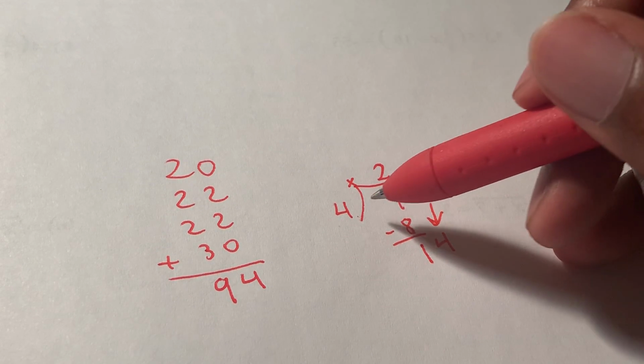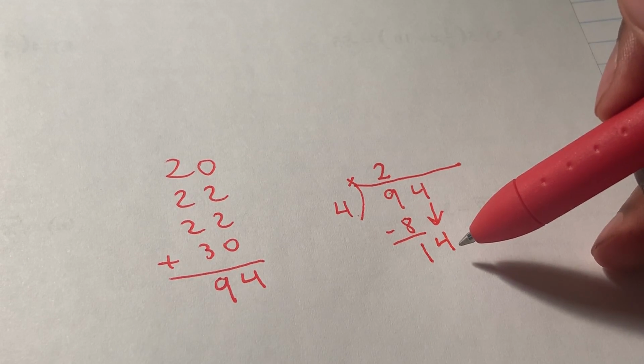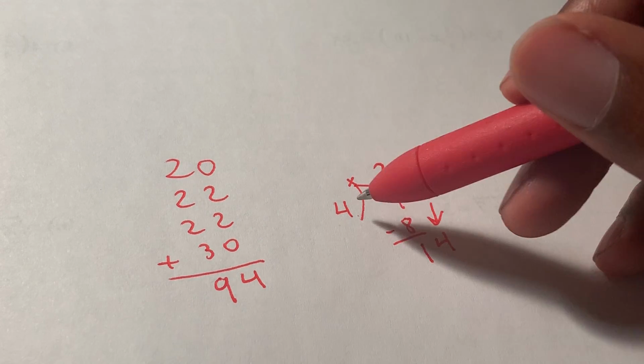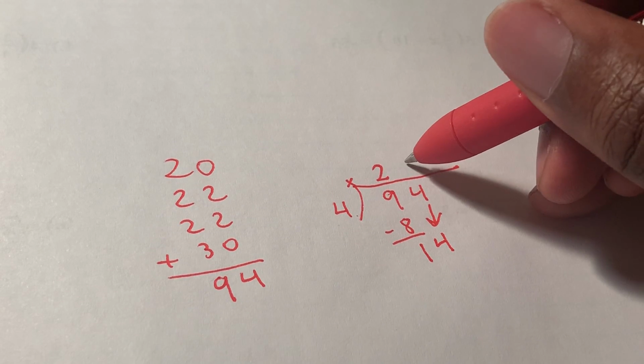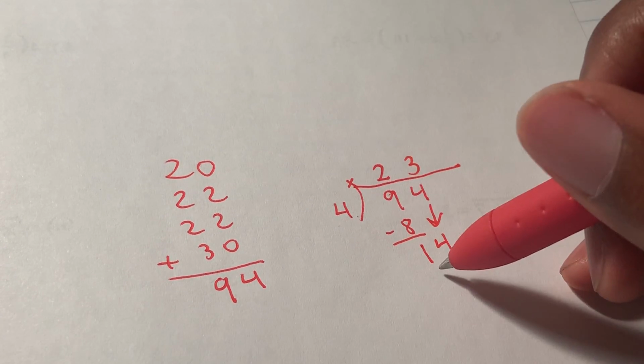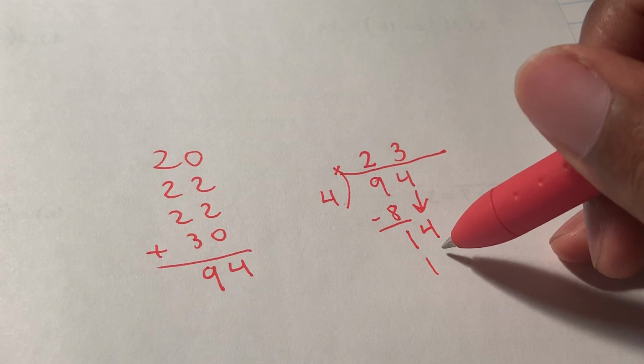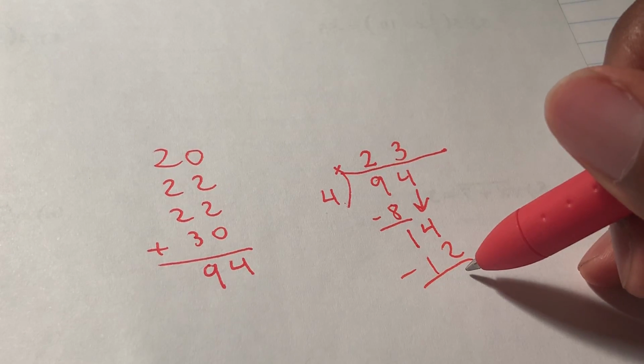Now, some of you might say, wait, Mr. Barbie, hold on. 4 doesn't go into 14 evenly. You're right. That's okay. How many times does it go in without going over? Okay, someone just said 3. Very good. So 3 times 4 is what? 12 is right. Subtract, and we get 2.